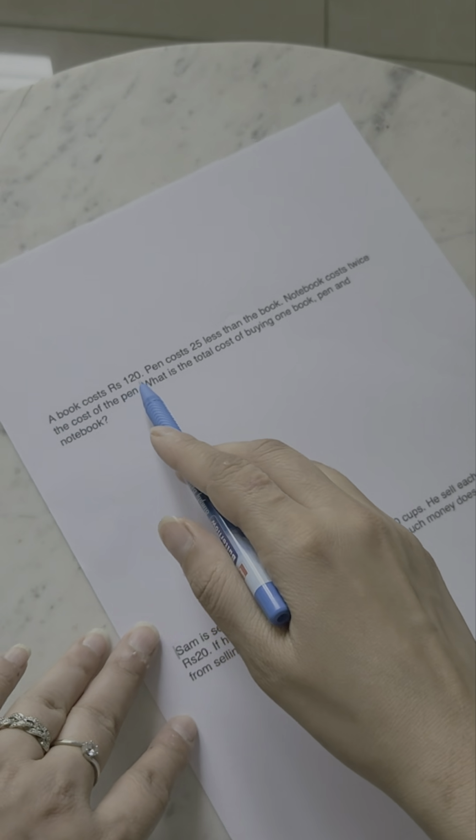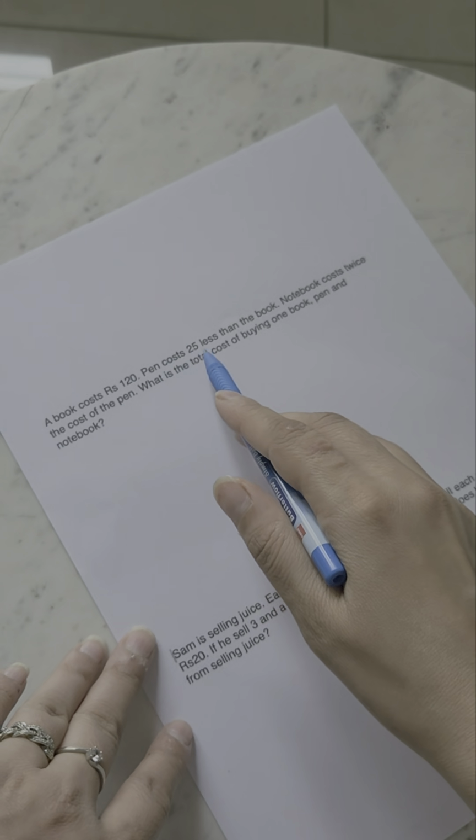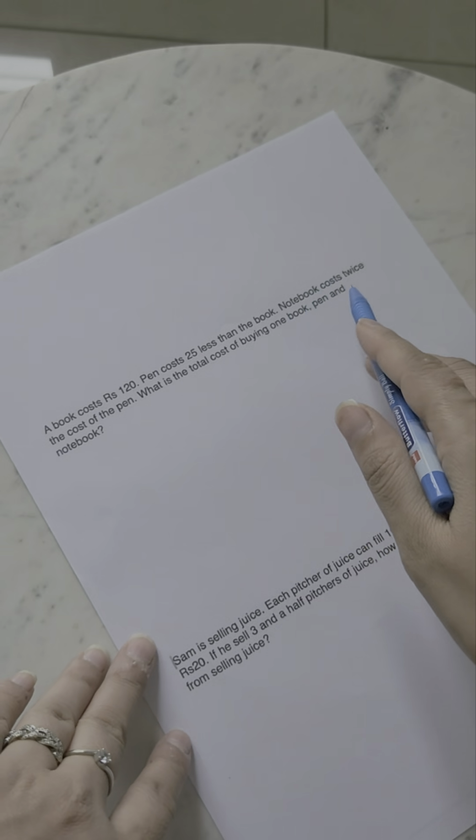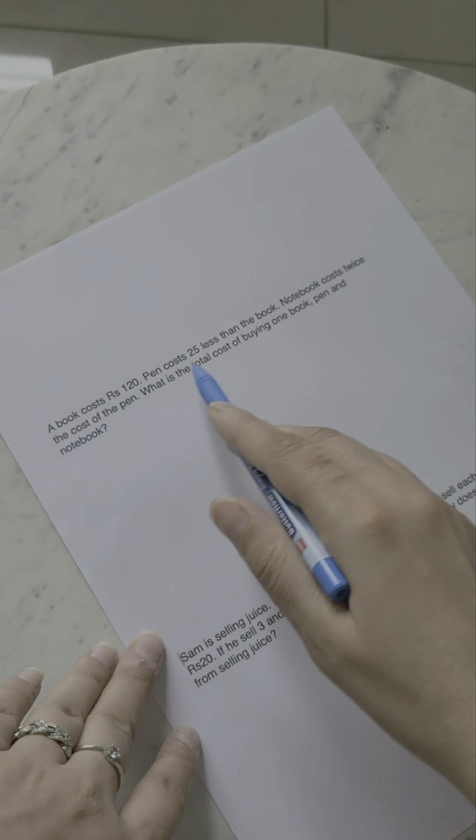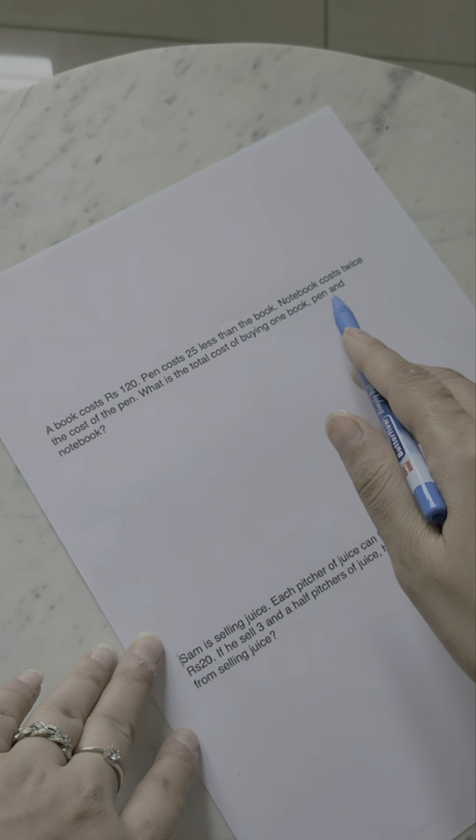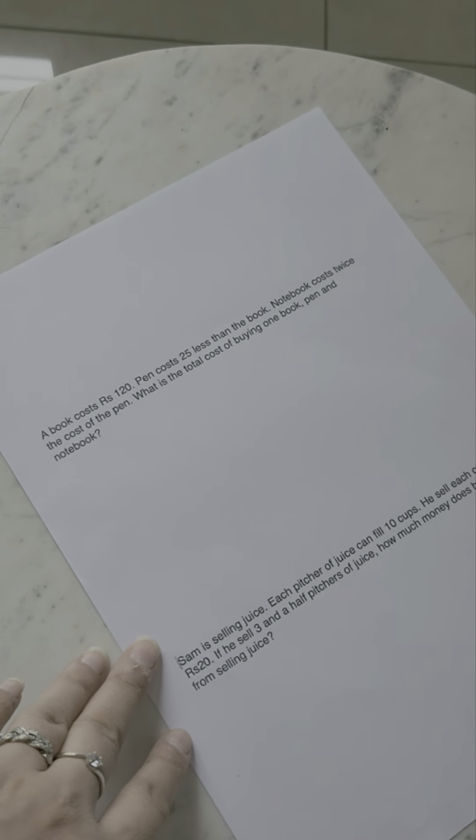A book costs rupees 120. Pen costs 25 less than the book. Notebook costs twice the cost of the pen. What is the total cost of buying one book, one pen and notebook?